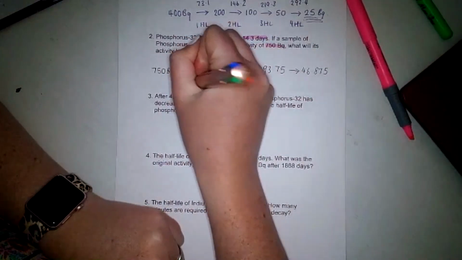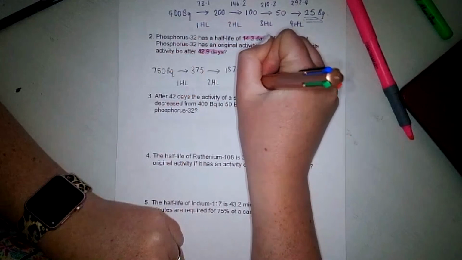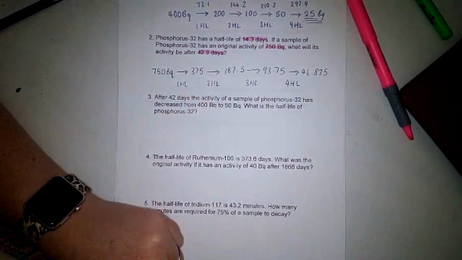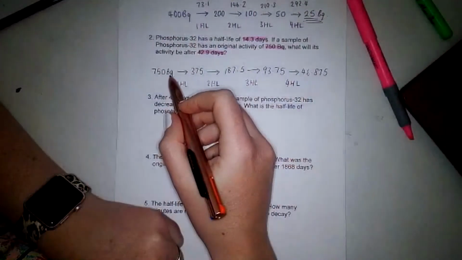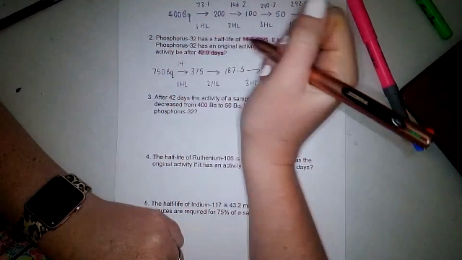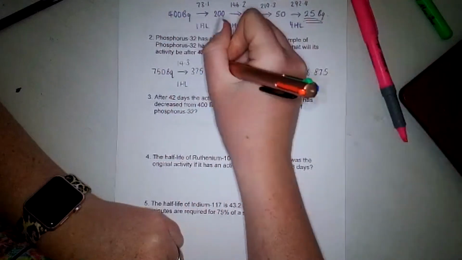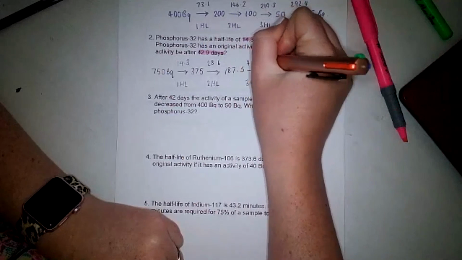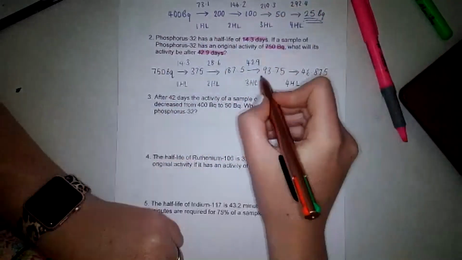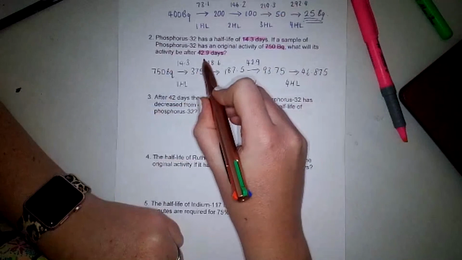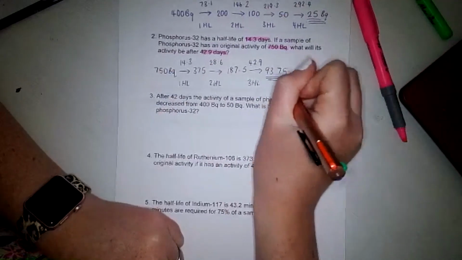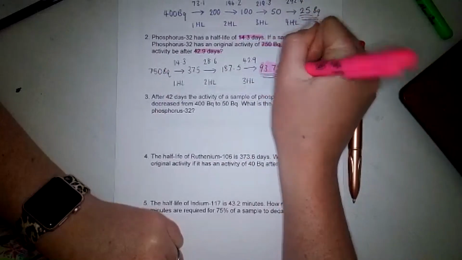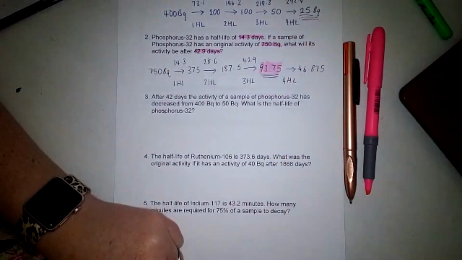So we've got 1 half-life, 2 half-lives, 3 half-lives, 4 half-lives. Okay. So this first one, 14.3 days. The next one, 28.6 days. And then the next one, 42.9 days. Okay, so there we go. There's our final answer. So after 42.9 days, my activity is 93.75 becquerels. Okay, so there's my answer.